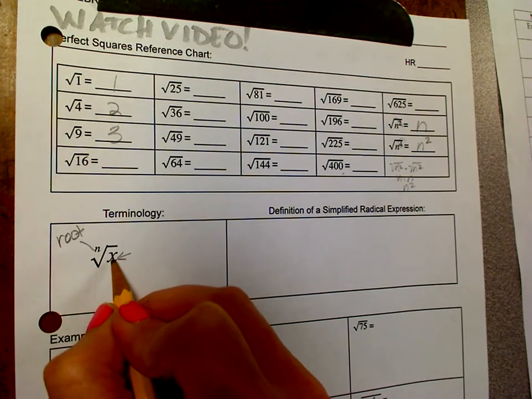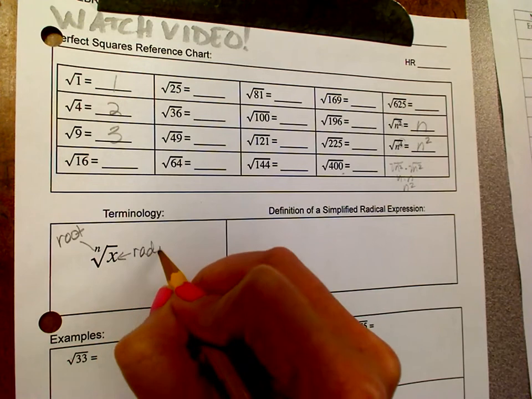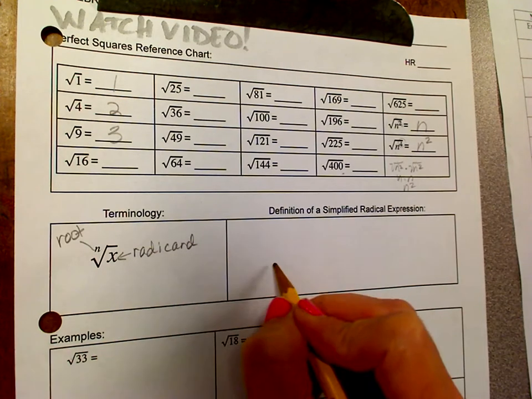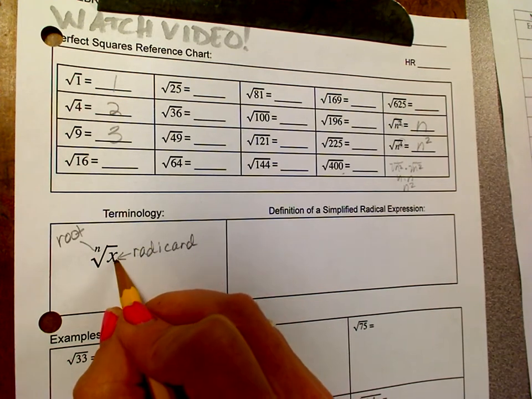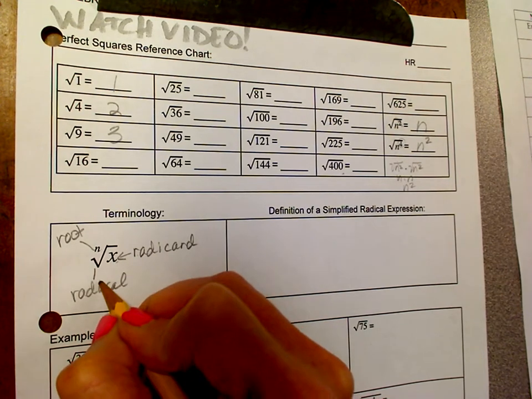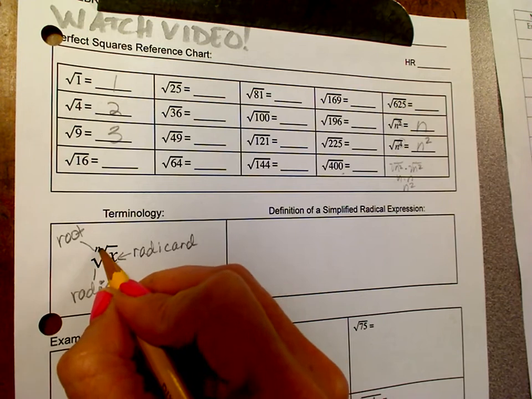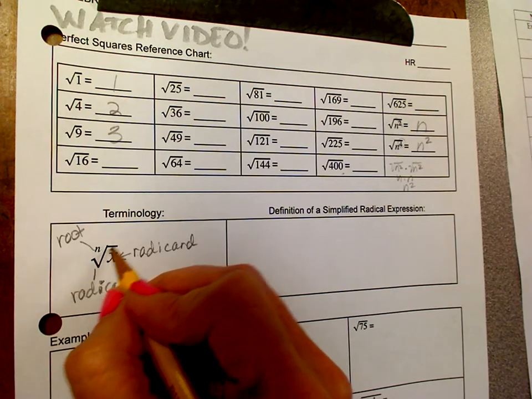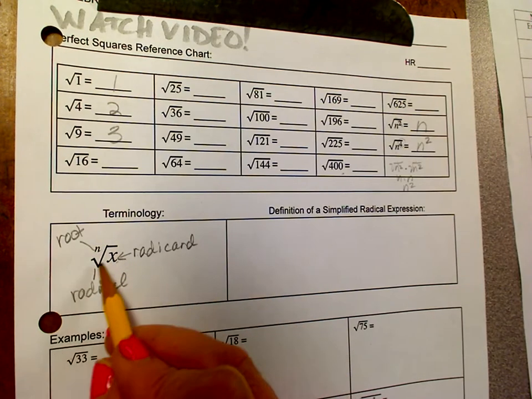Okay, now this is important. This is the radicand. So in our definition, when I talk about the radicand, that's going to be important. That's the number that we have here. And this is a radical sign. A lot of people call it just the square root sign. Well, with root changes, it's no longer square root. It could be cube root, 4th root, 5th root. So that's the radical sign.